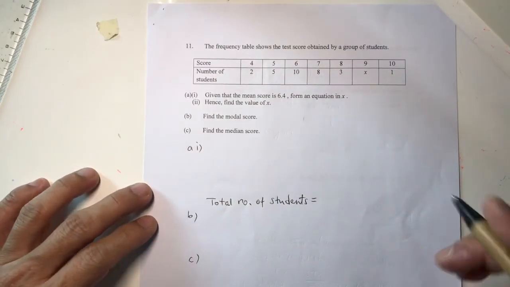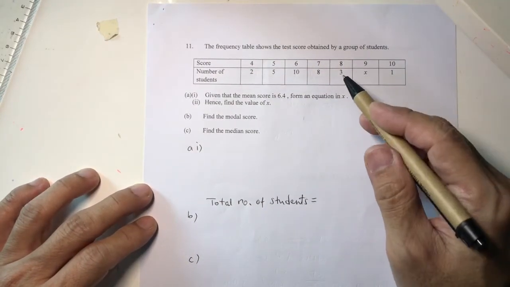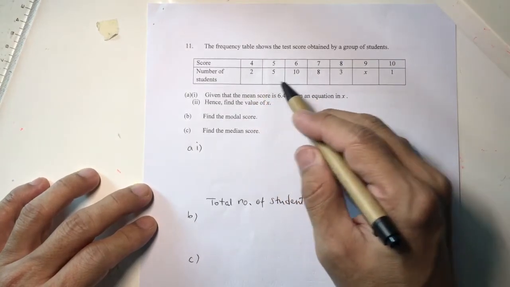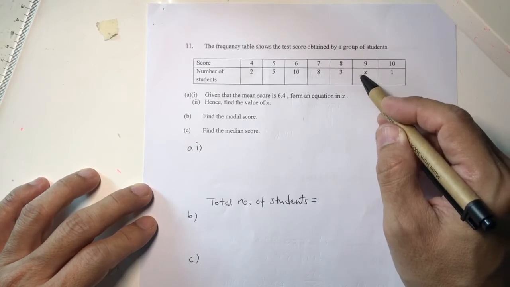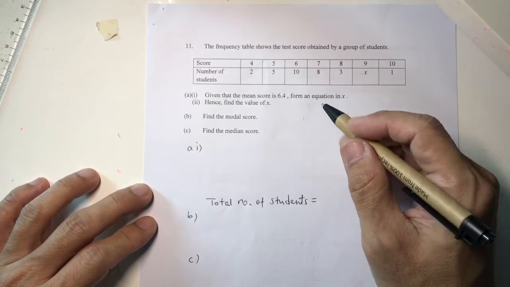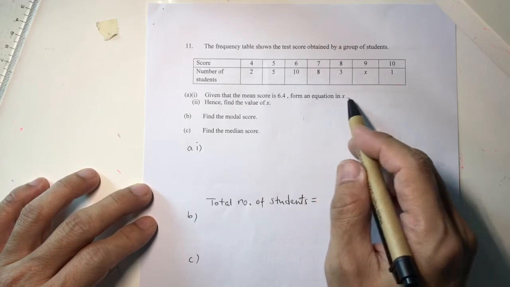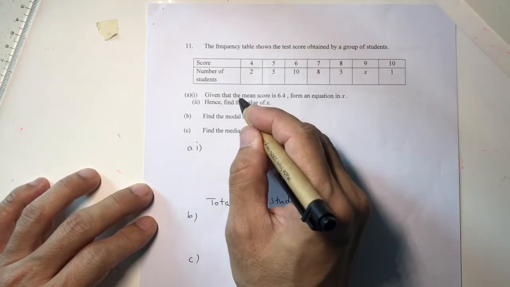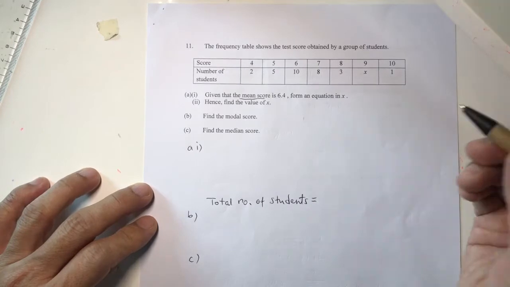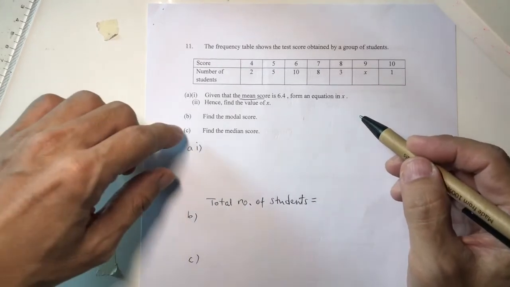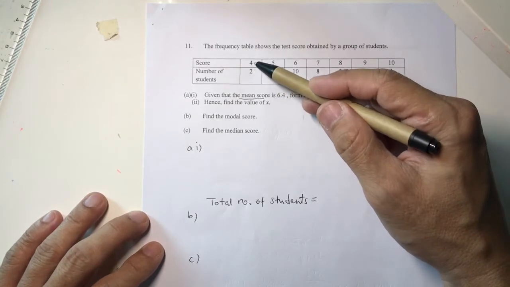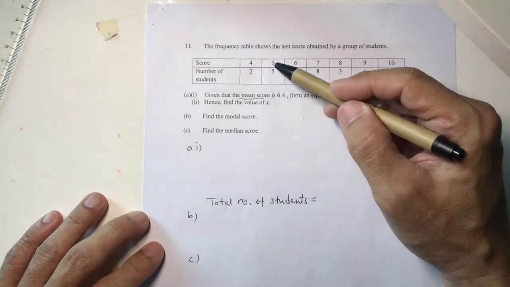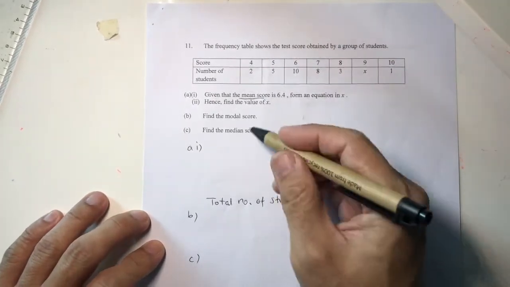The next sum is on statistics, and here we have a frequency table with an unknown value of the number of students, and we are given a mean score. We need to form an equation in X. Since we are given the mean, we use the mean to form an equation. To find the mean, first we have to find the total score. The total score is found by multiplying the number of students times the score to find the total for each score, and we add all up.